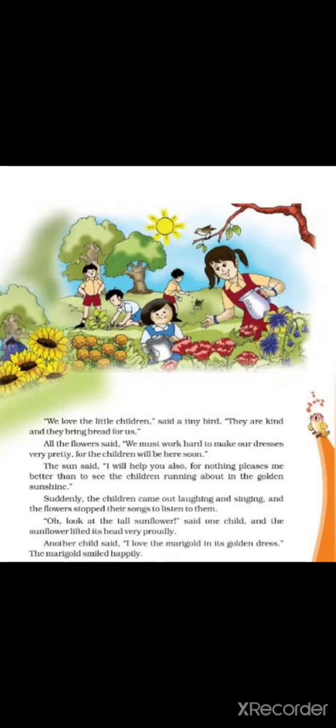So not only these birds and these flowers, but the sun is also telling that I will also help you, no problem. Me too, I like the children running here and there inside the garden. So suddenly the children came out laughing and singing from the school. They were coming towards the garden in order to water as well as to enjoy their time, so happily with singing and laughing.